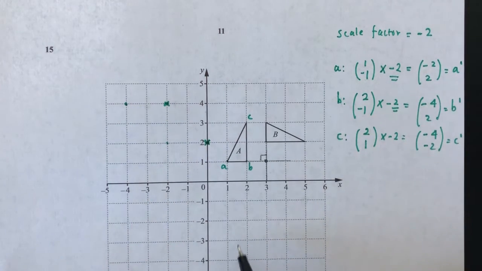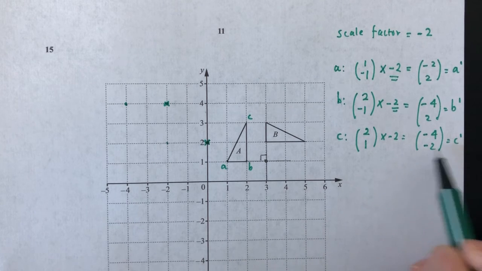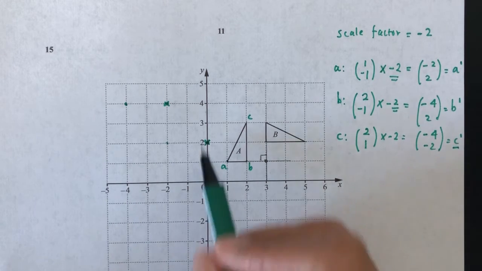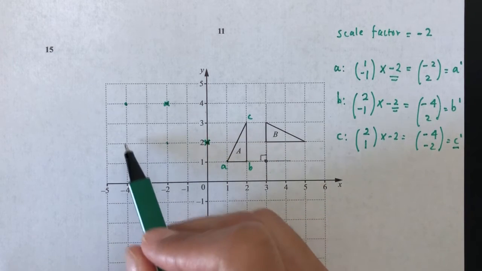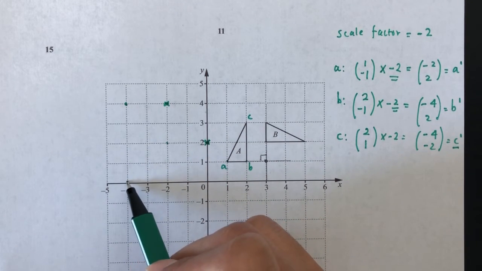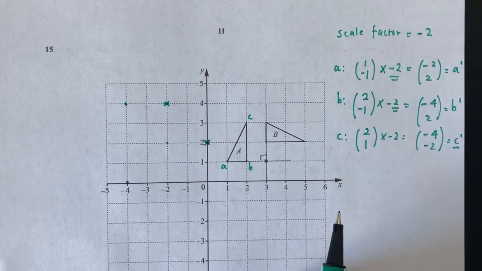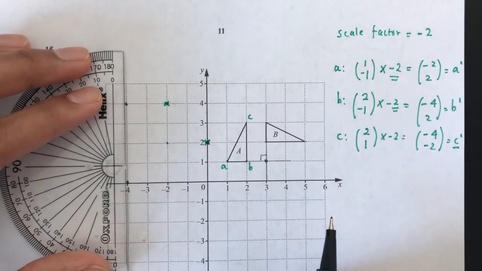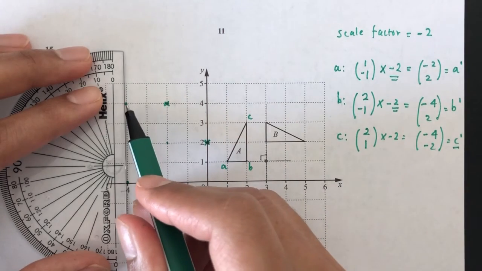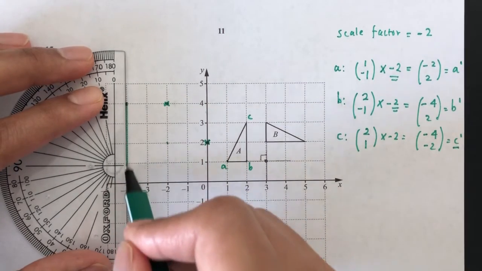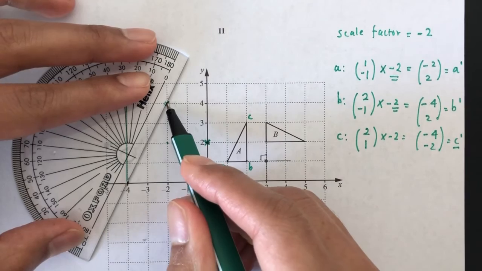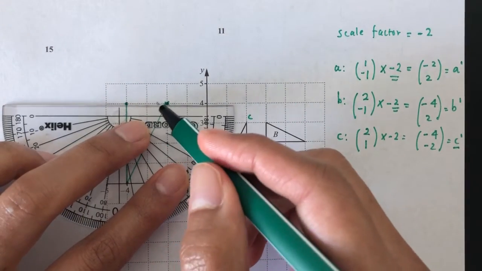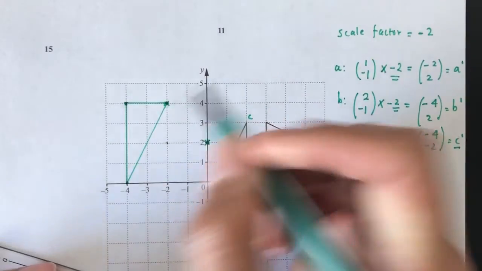That's the point B dash. And the last one is point C dash. We have to move -4 and -2. So 1, 2, 3, 4, 1, 2. That will be the point C dash. Okay, so now we just have to join the points to find triangle C. So this will be the points. That will be triangle C.